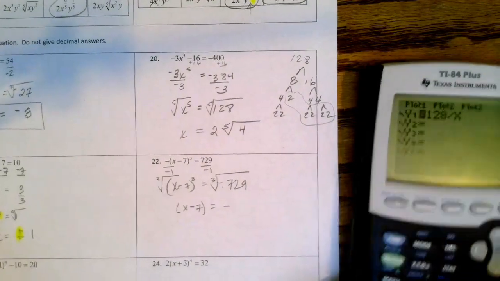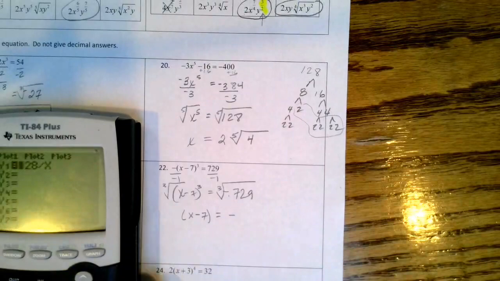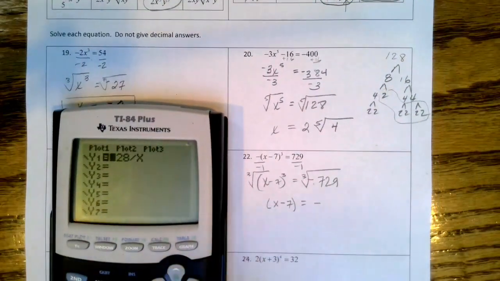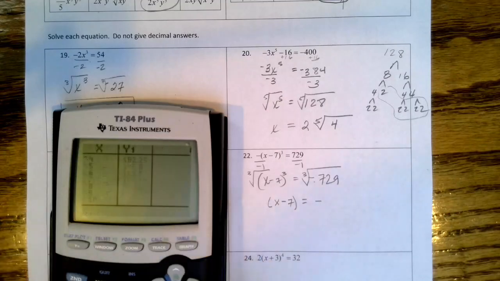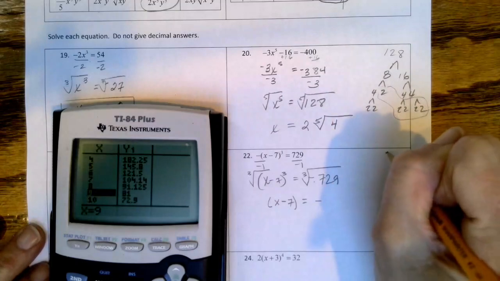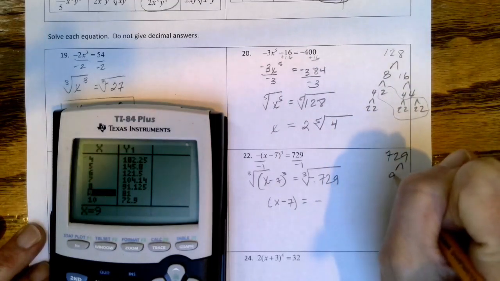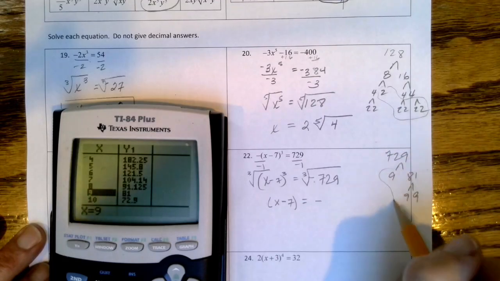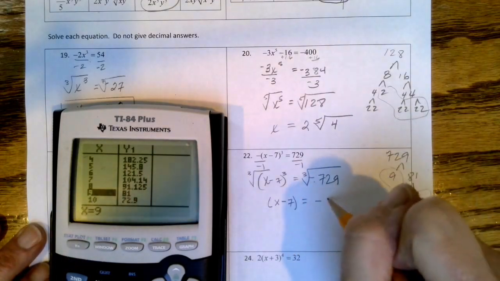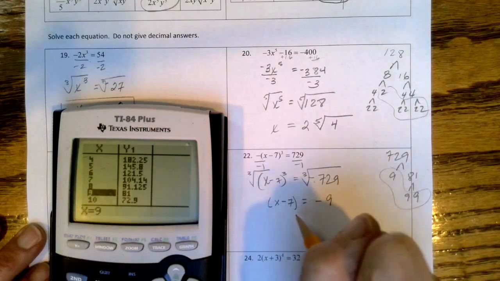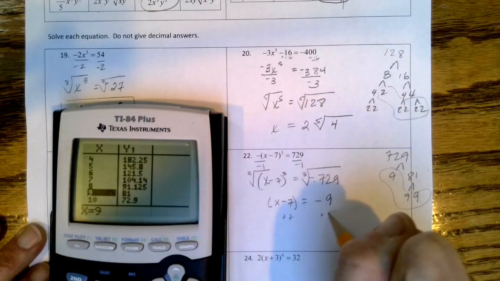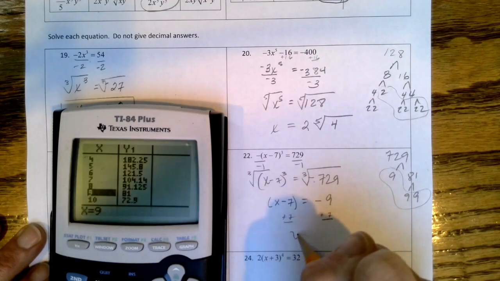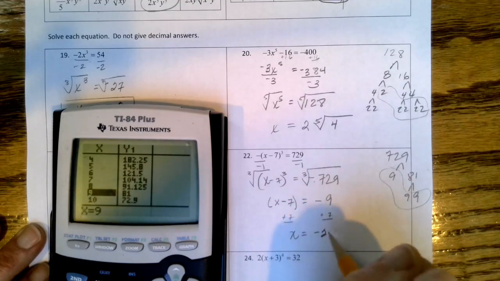And I can go back and think about 729, where I can say, okay, I know that's one of my friendly numbers. What do I recognize? There's 9 and 81. So when I have 729 and it breaks into 9 and 81, and this breaks into 9 and 9, there's my 3 factors right there. So then when I add 7 to each side, I get x is equal to negative 2.